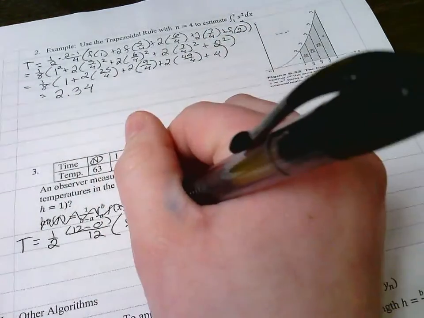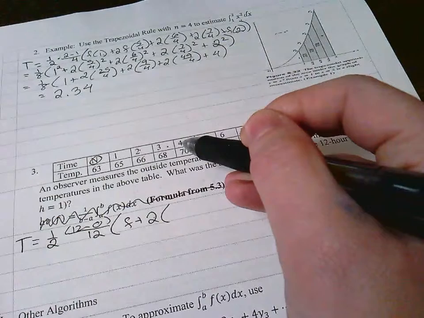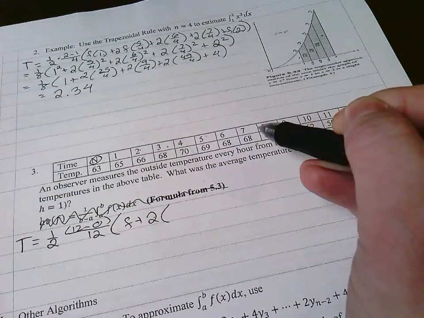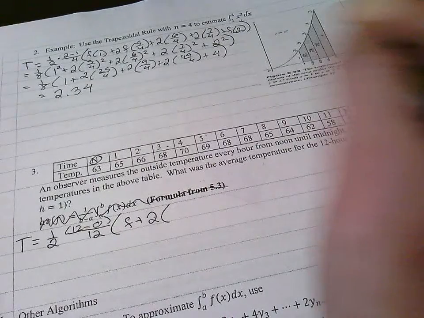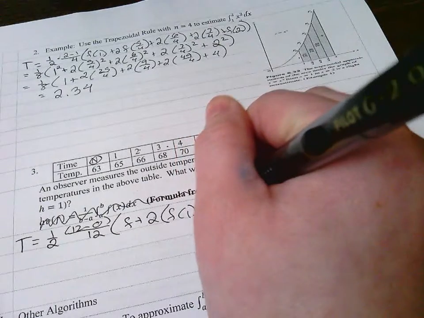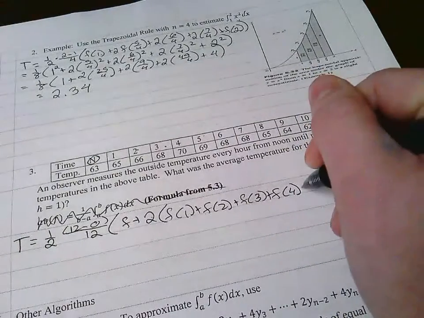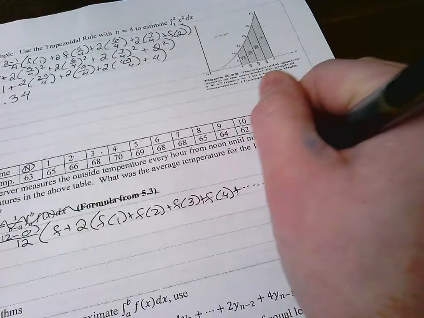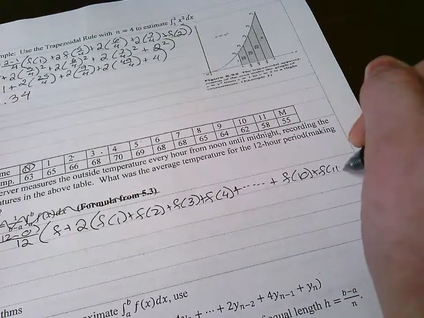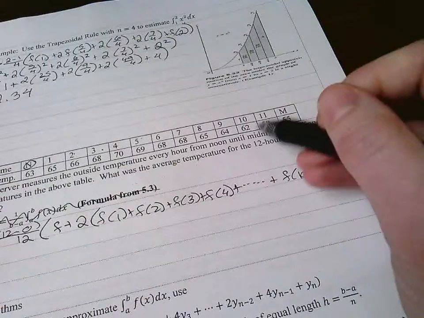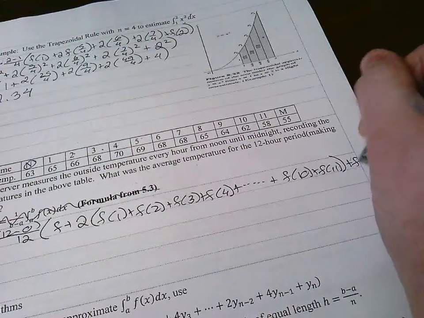Here's another way you could do it: you could multiply by 2 the sum f of 1, f of 2, f of 3, f of 4, f of 5, f of 6, f of 7, f of 8, f of 9, f of 10, f of 11. Close parentheses because you're done, multiply by 2, and then add f of 12.